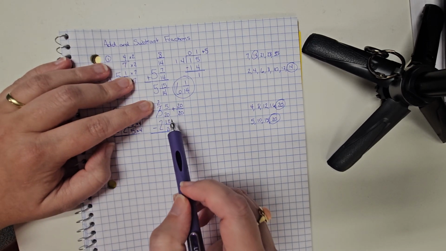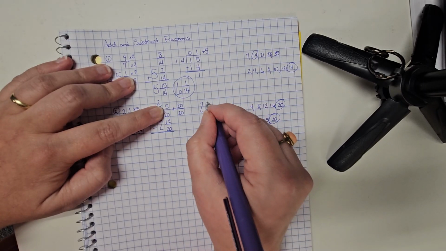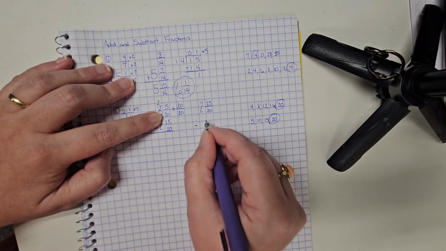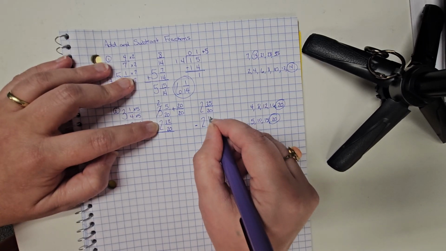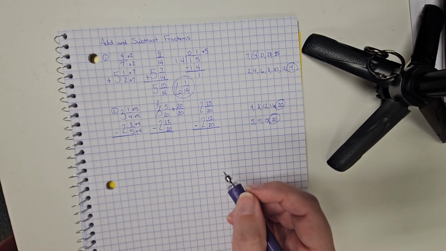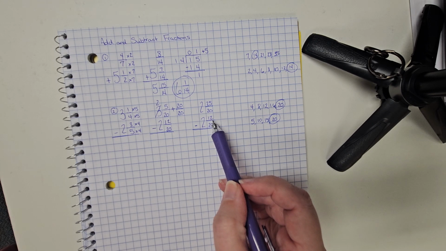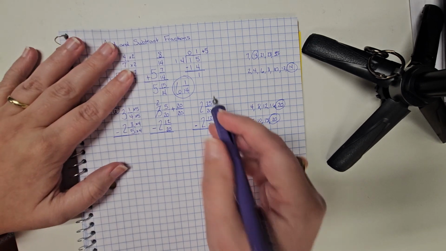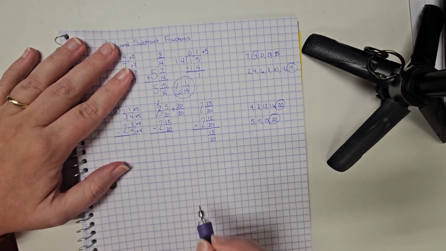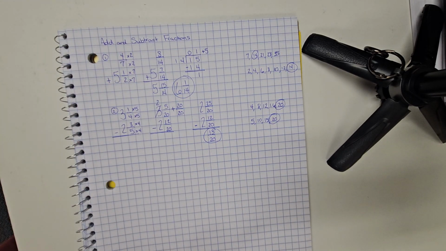So now my fraction is going to be 2, and 5 plus 20 is 25. Denominator stays the same. Minus 2 and 12 20ths. And now I can subtract. 25 minus 12. Well, 25 minus 10 would be 15. Minus 2 more would be 13. So I get 13 over 20 because my denominator stays the same. And then 2 minus 2 is 0. So my answer is 13 20ths.